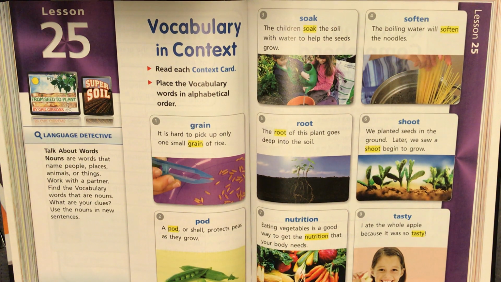The second word is pod. So a pod is a soft shell that holds seeds. So in this picture we see peas are held in a pod, and then to eat them you open up the pod and they're inside.